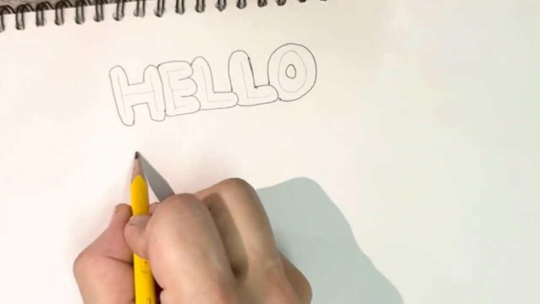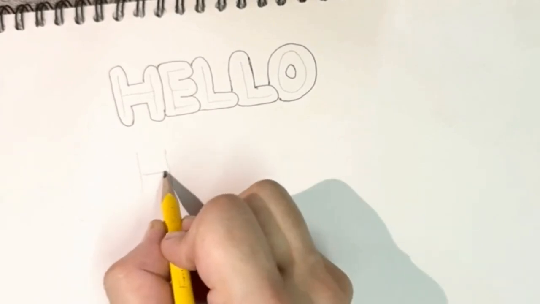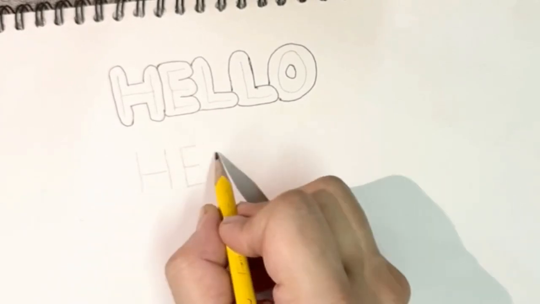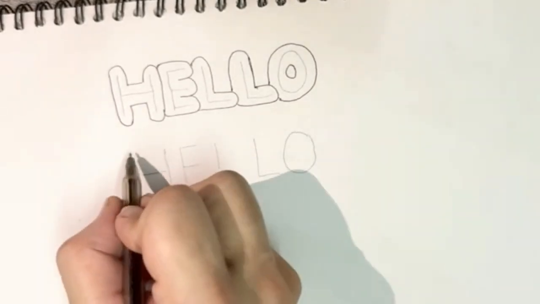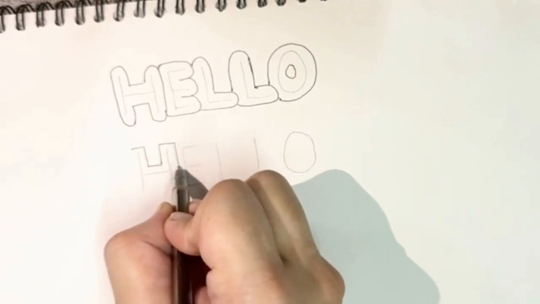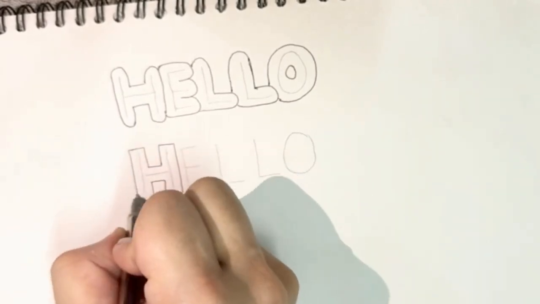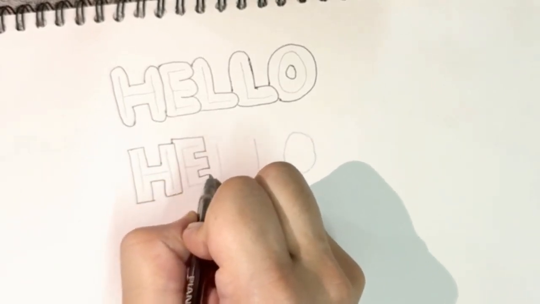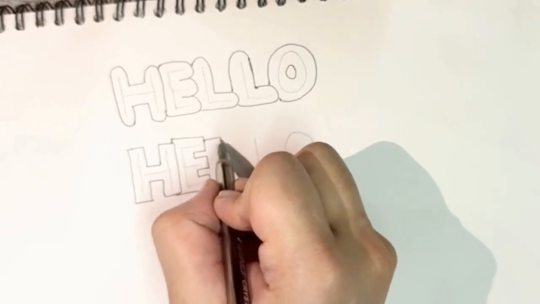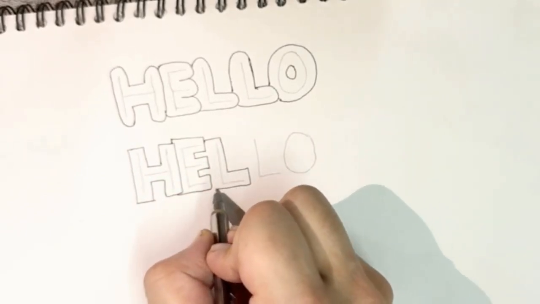Let's move on to the second word. Again, start by writing with a pencil in capital letters. This time, when you go around each letter with a pen, sharpen the edges, make them straight and crisp like block letters. This gives your text a more bold and edgy feel, different from the round bubble style.